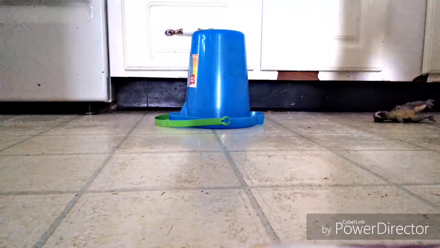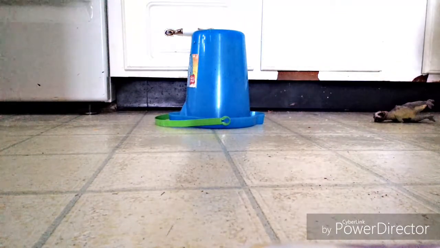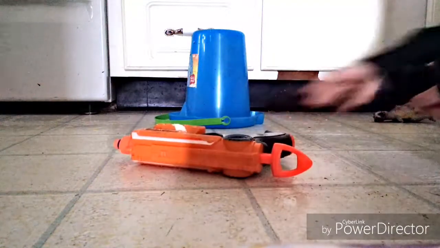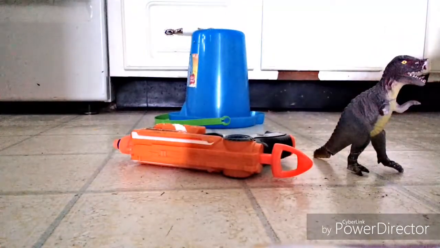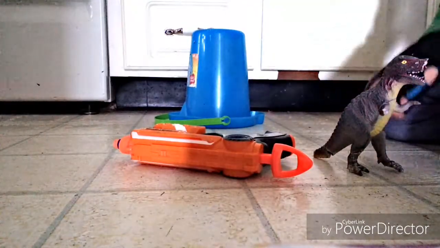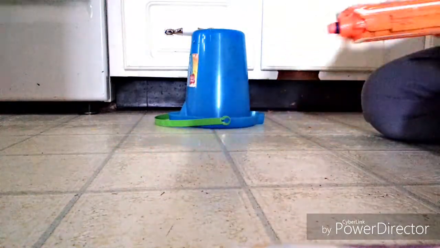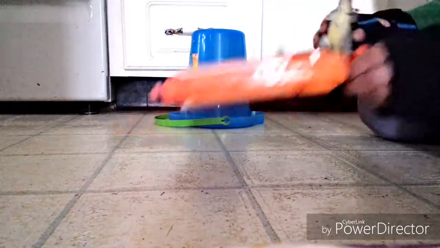Welcome to my first test of Newton's first law of motion. So here I have a Nerf gun and here I have a dinosaur. I will be throwing this one and shooting this one at this pail. We will see which one makes the pail move more.